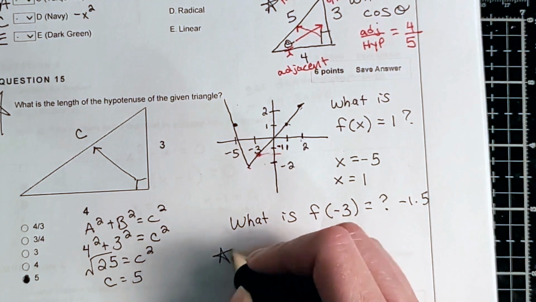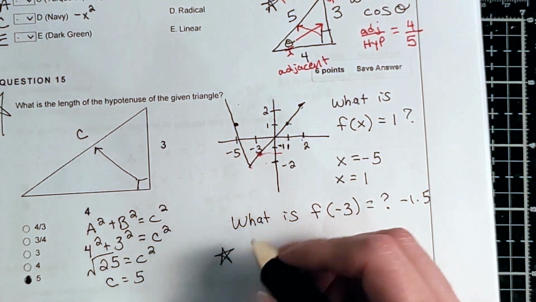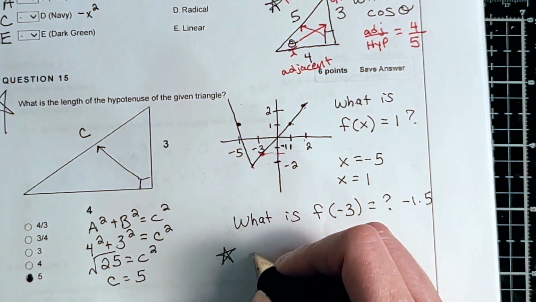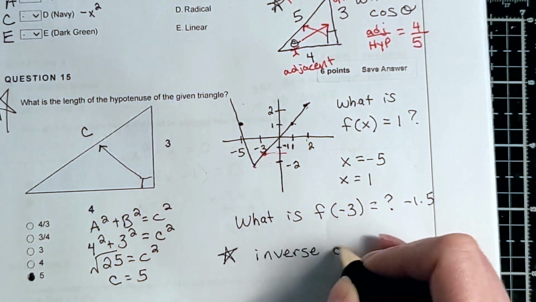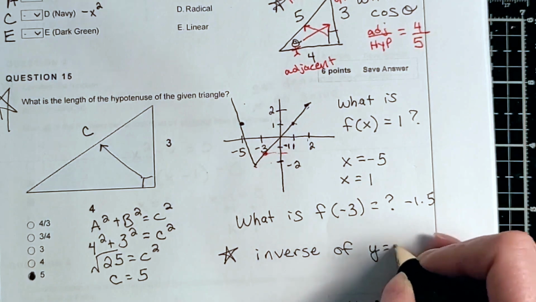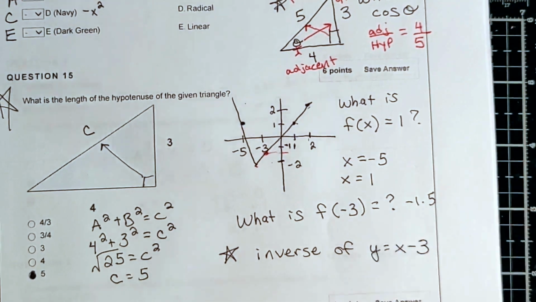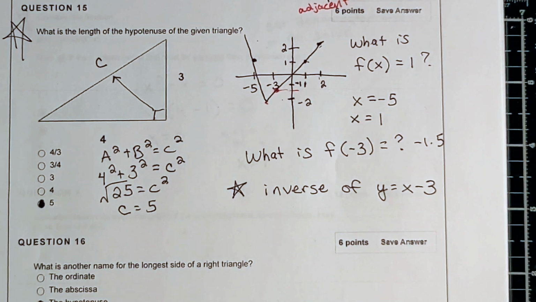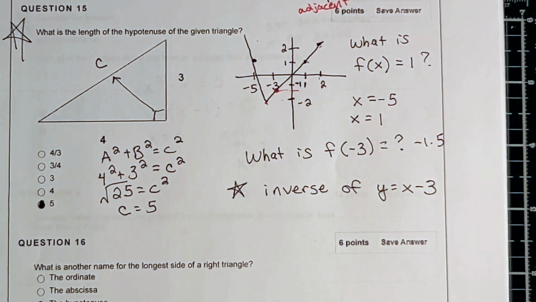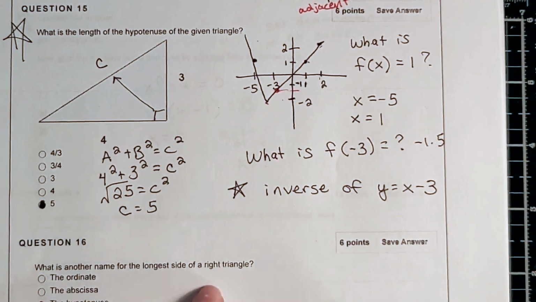Okay, another question you might see is, what's the inverse of y equals x minus 3? So if you get a question that asks about the inverses, what you need to do is you need to switch the x and the y values.